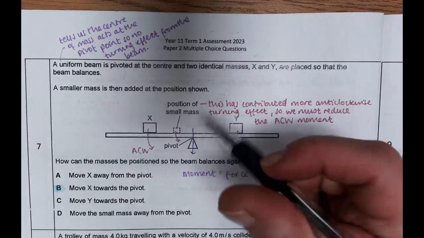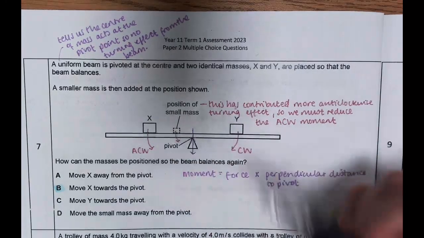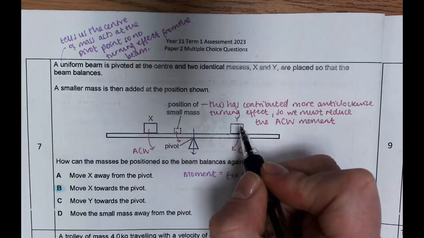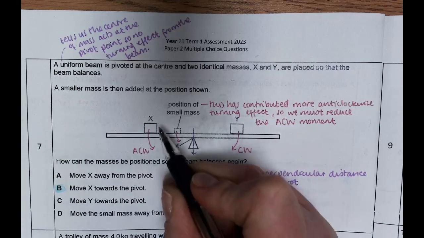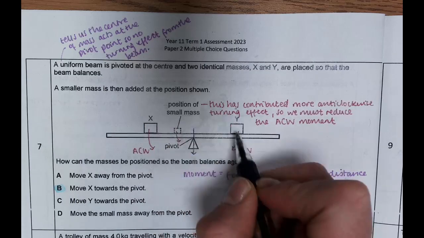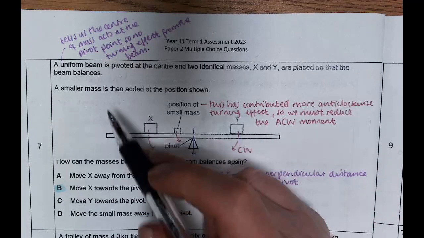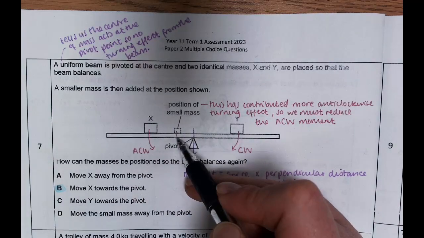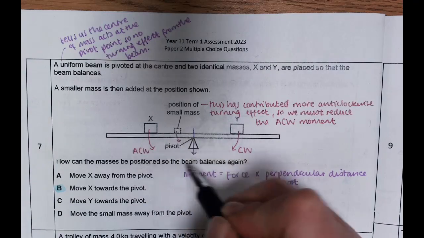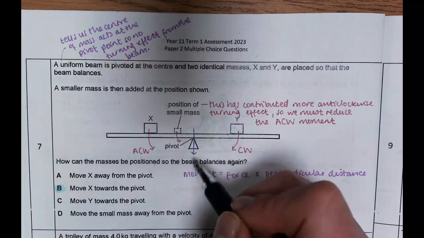We add 2 identical masses, x and y. They're also placed so that the beam balances. So you can see that y would by itself make it turn clockwise, but x makes it turn anti-clockwise to balance this out. A smaller mass is then added to the position shown. Well, you can see that it's to the left of the pivot, so this small mass is going to contribute to this whole beam turning.